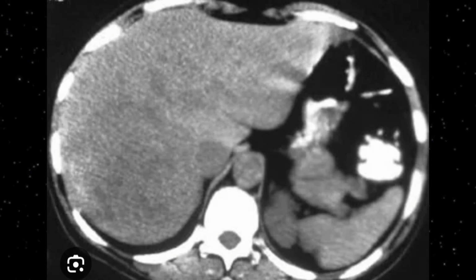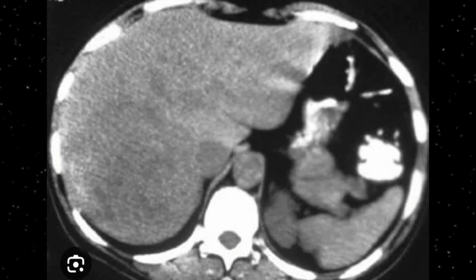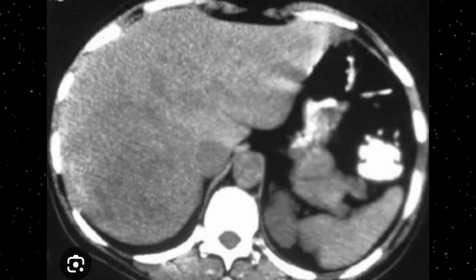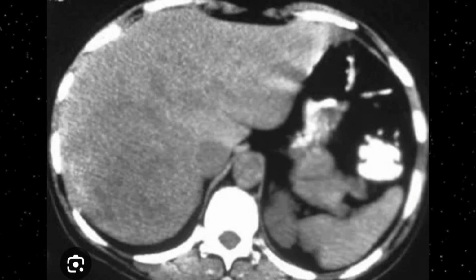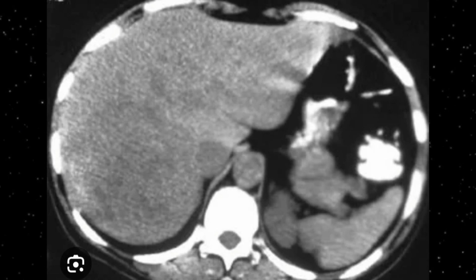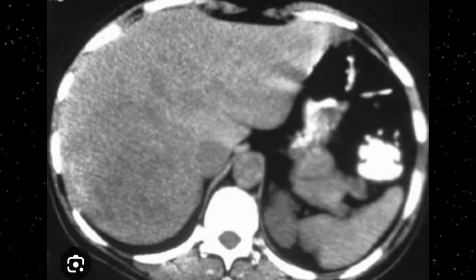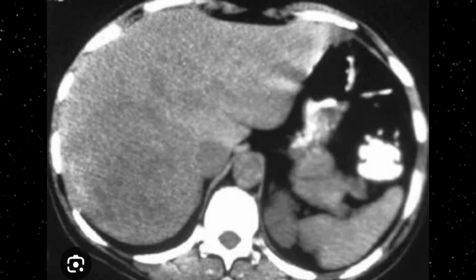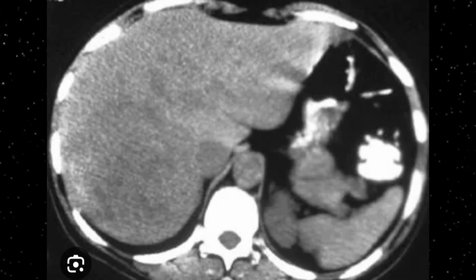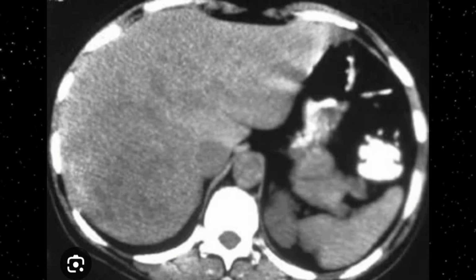On this plain CT you can appreciate that the right lobe shows hypodensity, and this hypodensity is because of the adenoma. So an adenoma appears hypodense on the CT axial image, although its upper margins are not very well defined. In the center you can see a slightly hyperdense area as well, which indicates the possibility of central scarring. So this is hepatic adenoma.